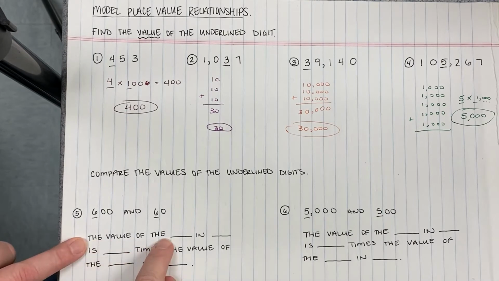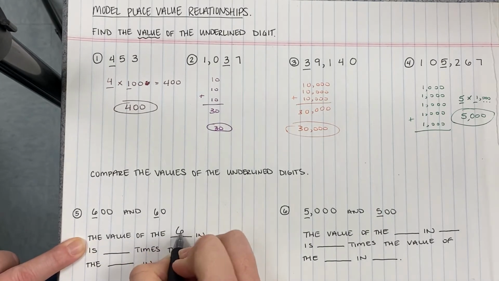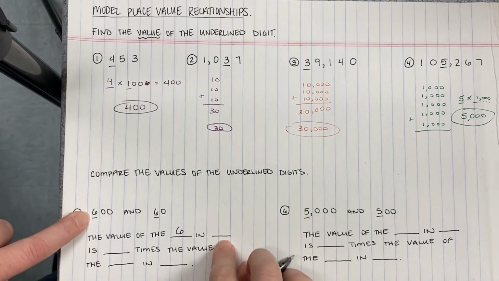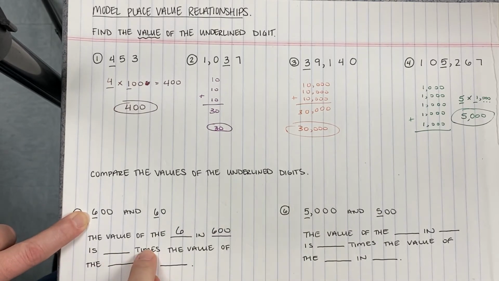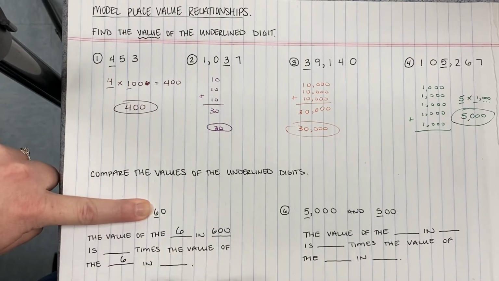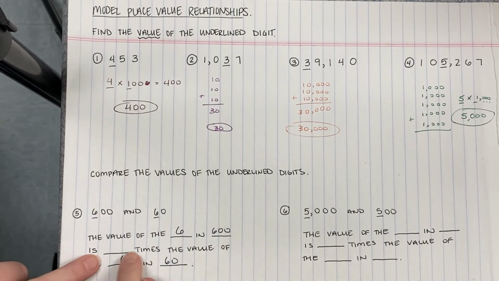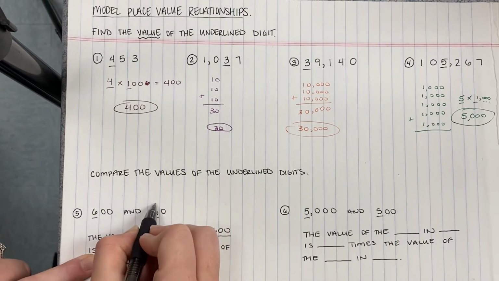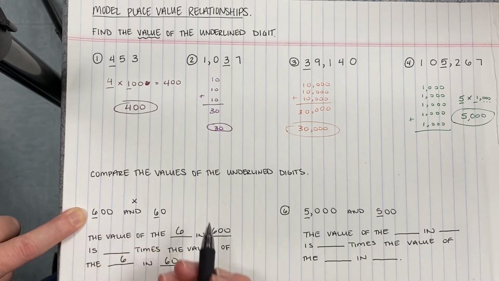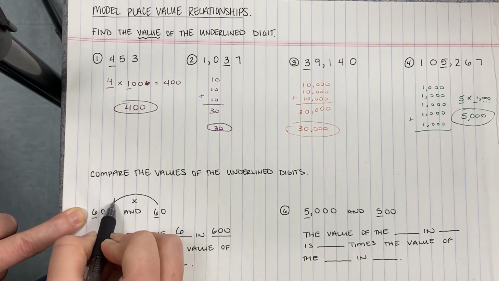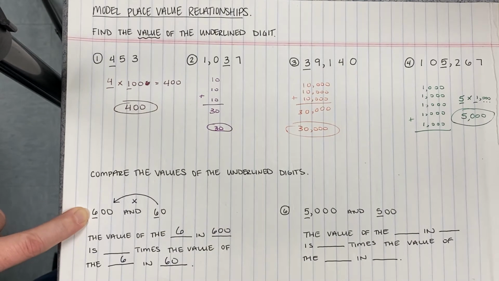So the value of the 6 in 600 is how many times the value of the 6 in 60? How many times bigger is this number than this number? Basically, how many 60s does it take to get to 600?